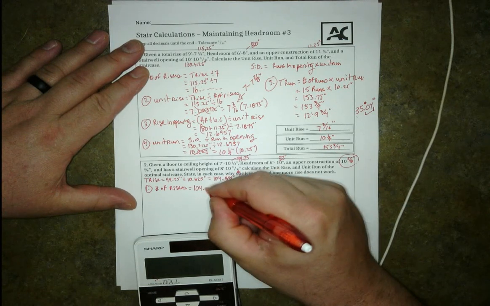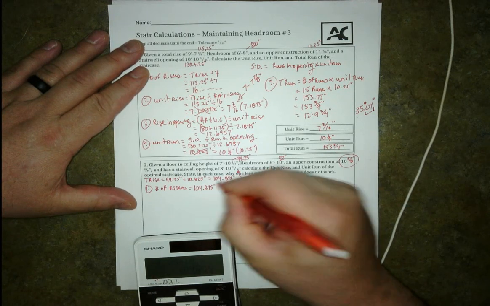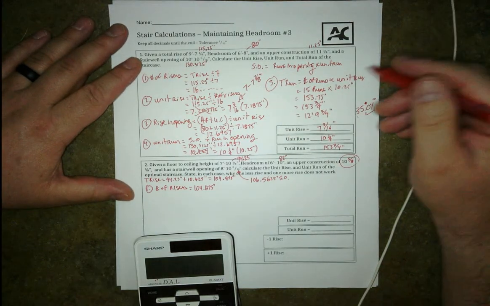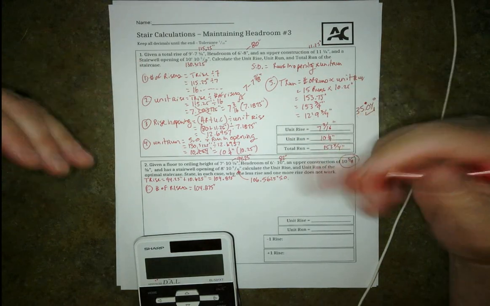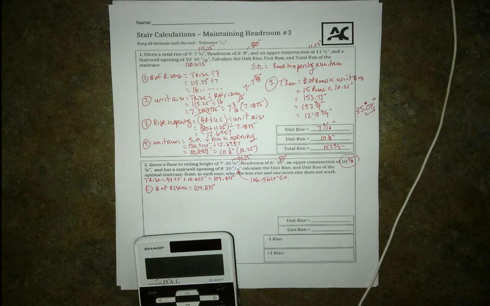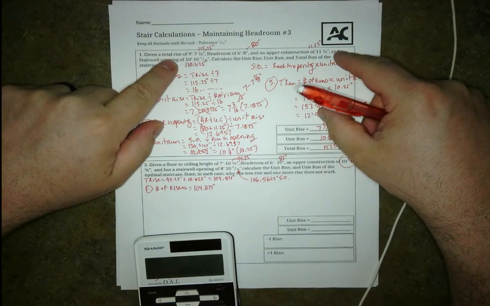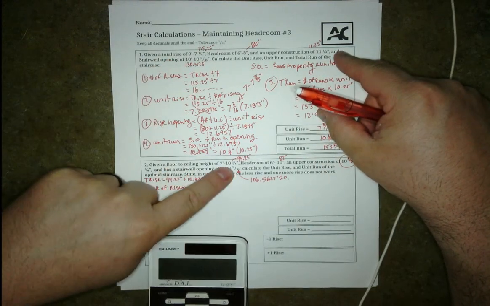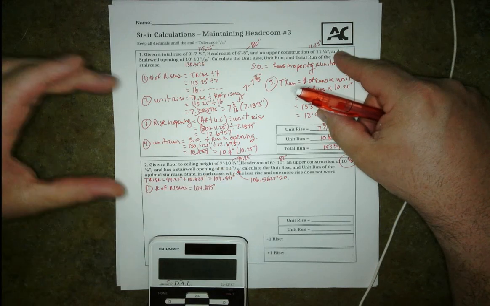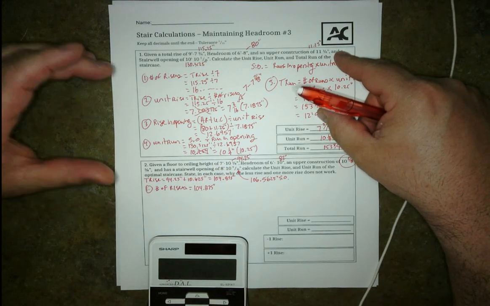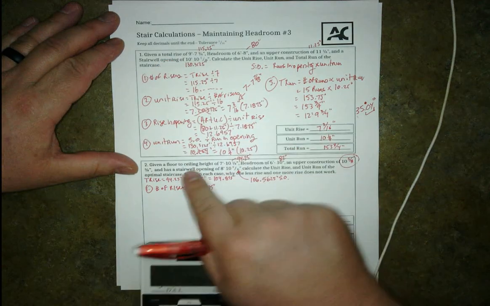So a lot of people got that wrong, and these questions are Red Seal questions, right? So the bad thing is putting our brain into pilot mode. We just did this problem where we're given total rise. We come down here, we don't even read. We just grab that number. That's what this is designed to do, to make you stop and read. That's total rise. That's ceiling height.